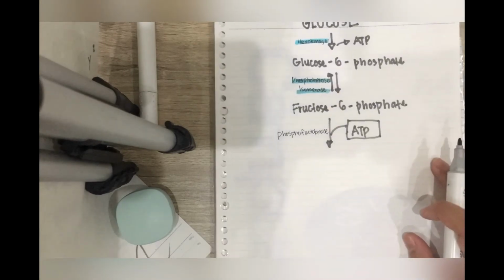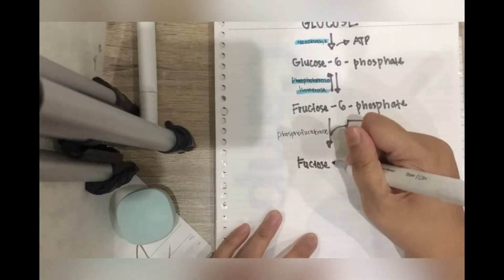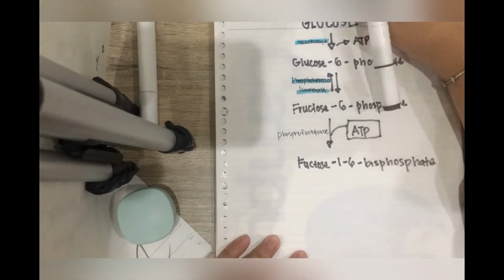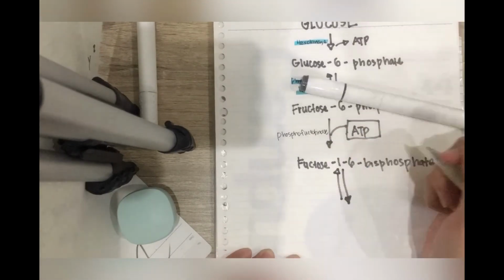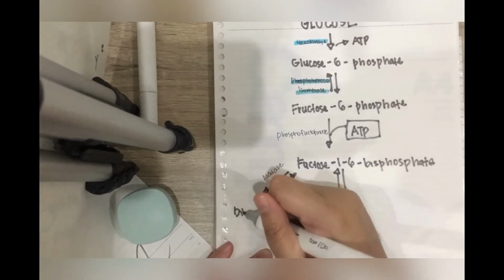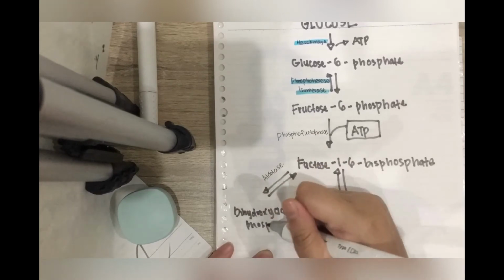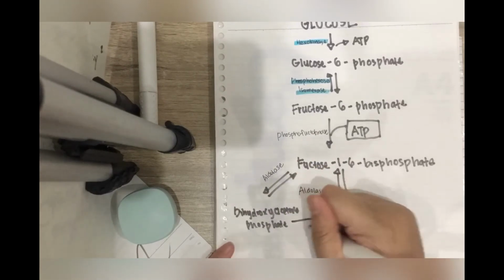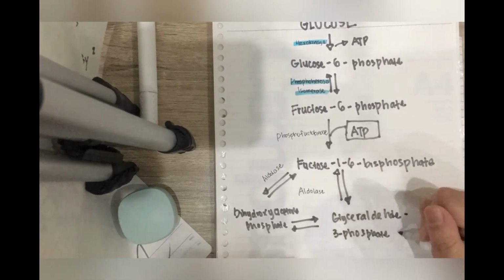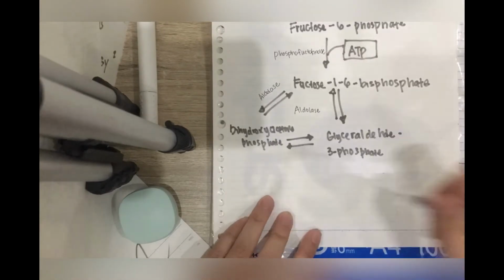Phosphofructokinase with magnesium as a cofactor changes fructose 6-phosphate into fructose 1,6-bisphosphate. The enzyme aldolase splits fructose 1,6-bisphosphate into 2 sugars that are isomers of each other. These 2 sugars are dihydroxyacetone phosphate and glyceraldehyde 3-phosphate.